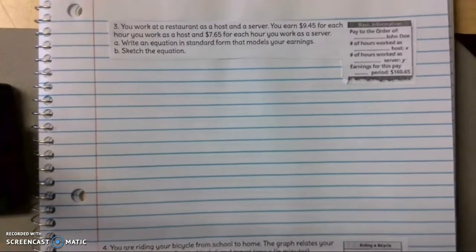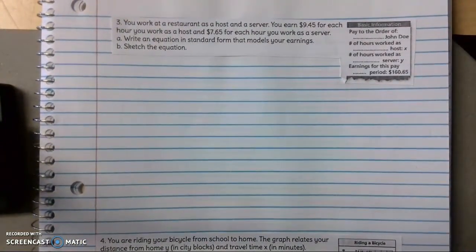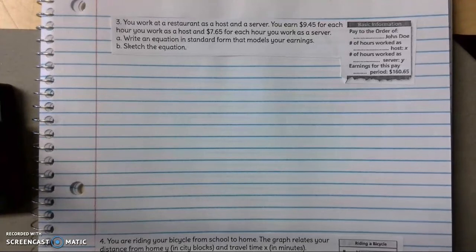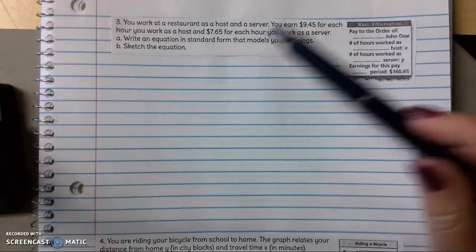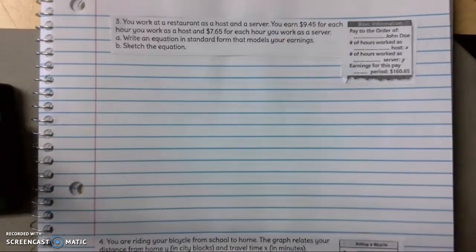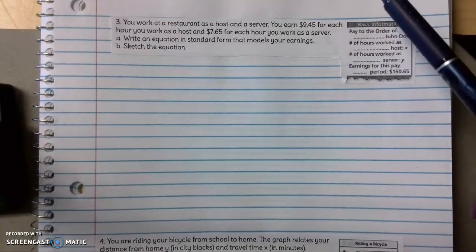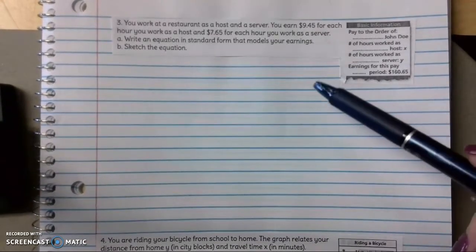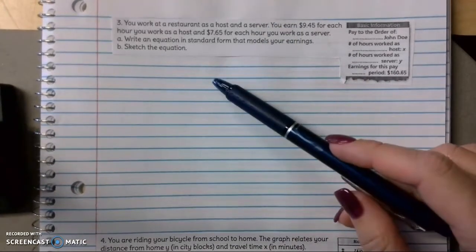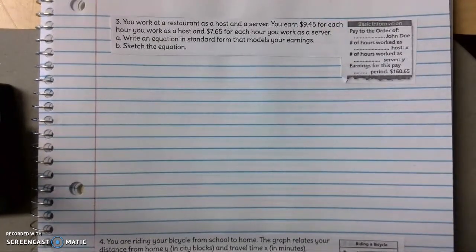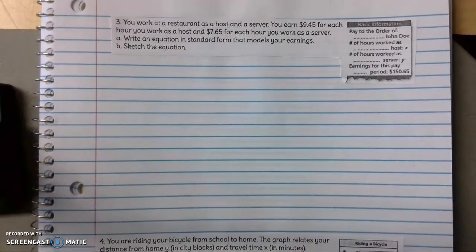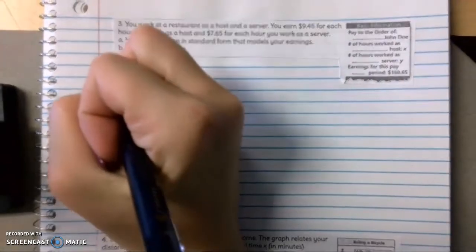Alrighty, now some of you might have seen this one before if I gave you a little extra practice, but if this is a new problem for you, please take a second and read through it. Okay, you're working at a restaurant as a host and a server. You earn $9.45 for each hour you work as a host and $7.65 for each hour you work as a server. Write an equation in standard form that models your earnings and then sketch the equation.